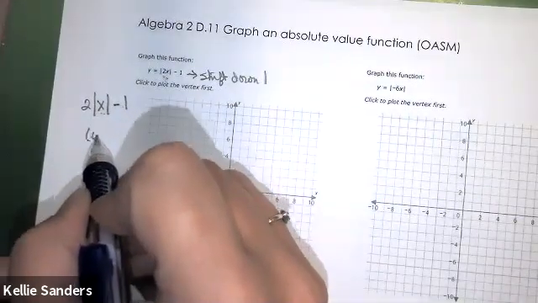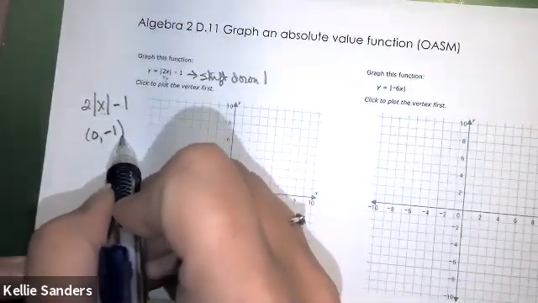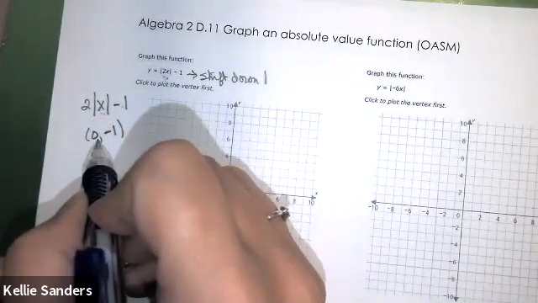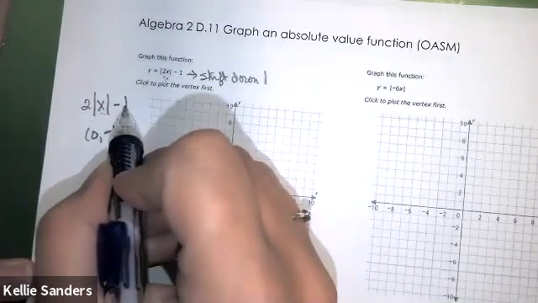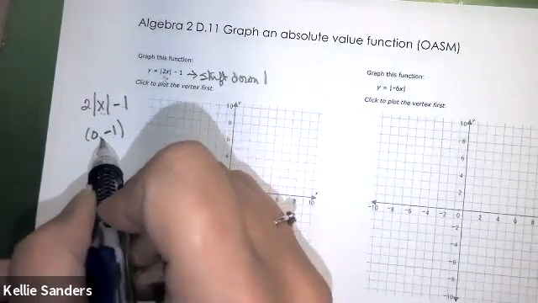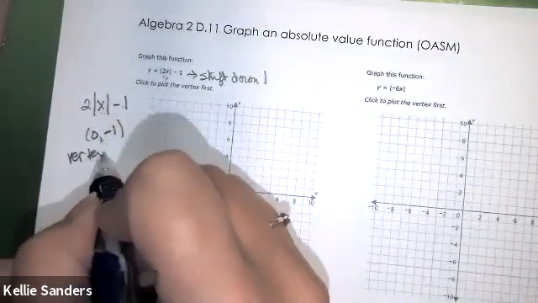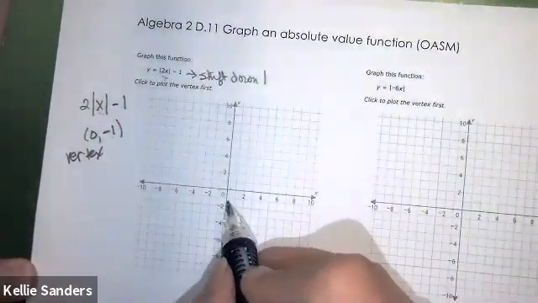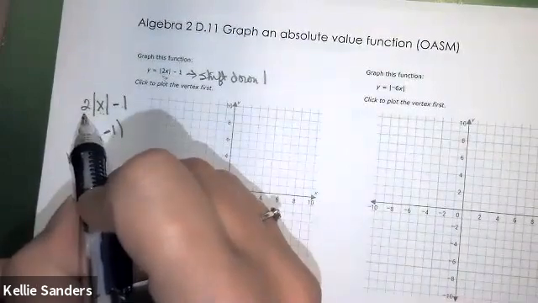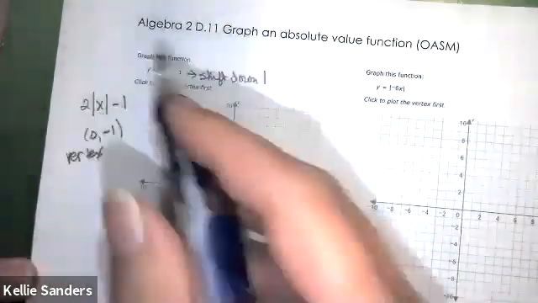So our vertex is going to be 0, negative 1. Because there's not anything with the x, we're not going to shift anything left and right. Because this -1 is at the end, we're going to shift down 1. That's where we start. This is called the vertex. So 0, -1. And the 2 is basically your slope, rise over run.